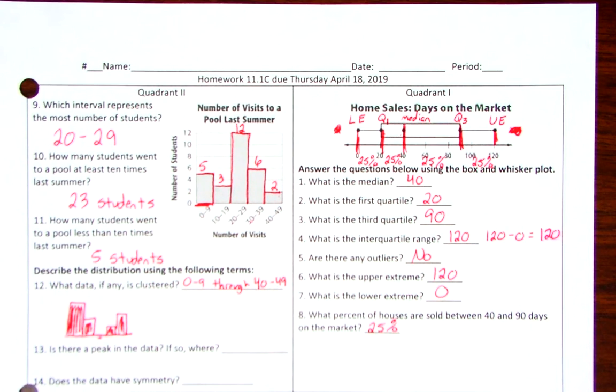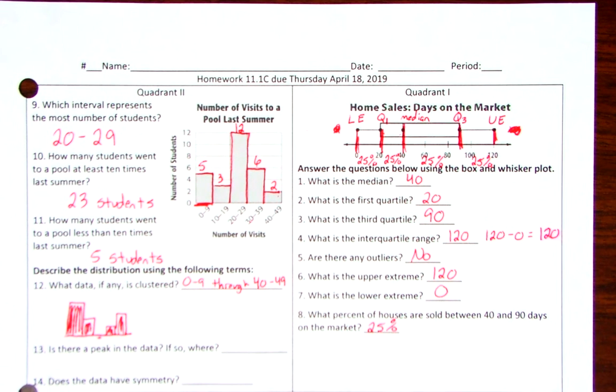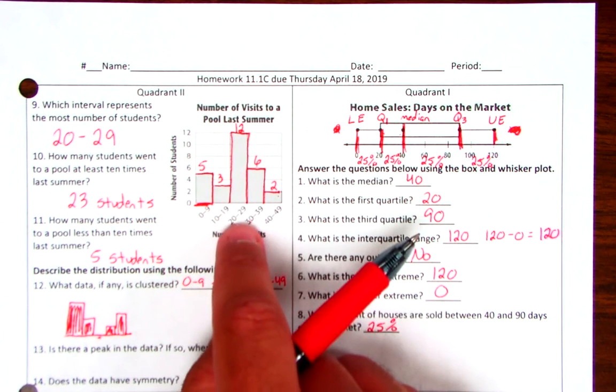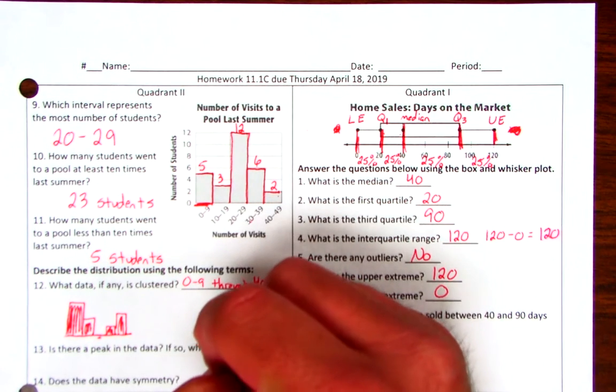Okay? All right, so the question says, is there a peak? A peak. Is there a high point on the histogram? Well, yes, there is. It's right here. It has 12 students. That interval is 20 to 29.